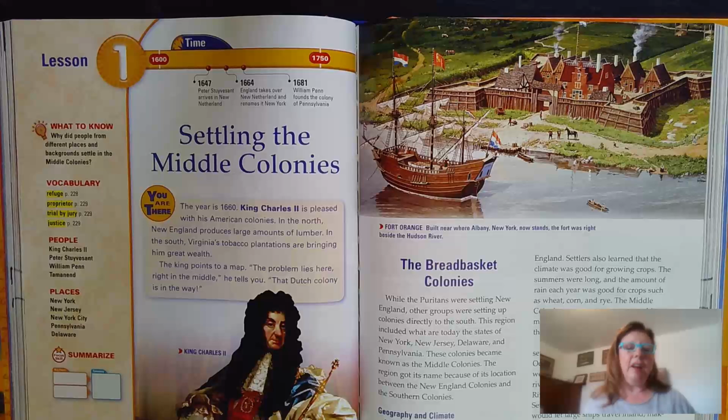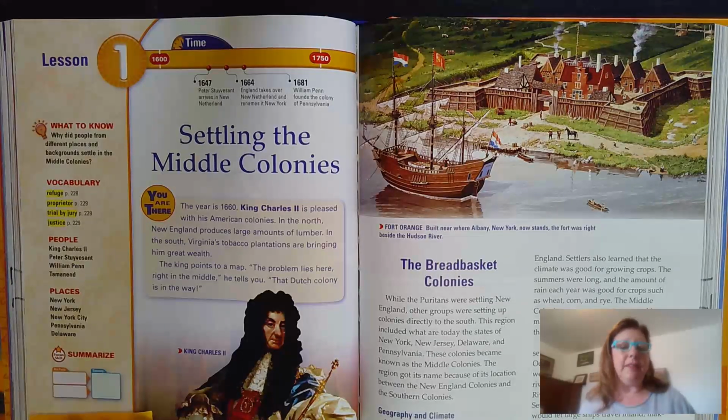And again, our focus skill is on summarizing, whether it's having specific details, and then coming up with, ideally, one sentence, or a complex sentence, at least a compound one, or two simple sentences.